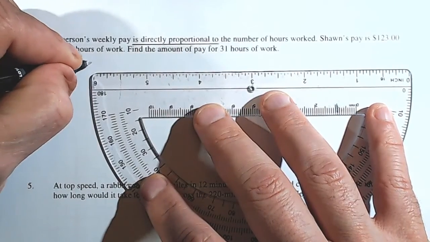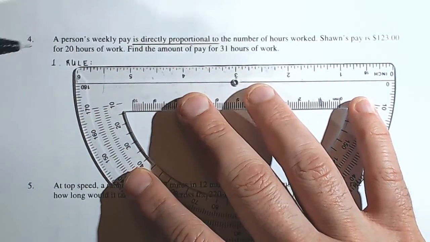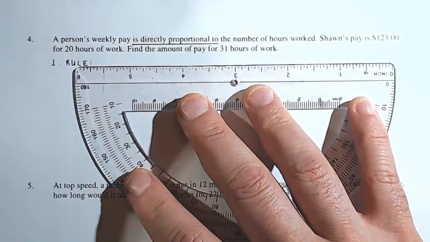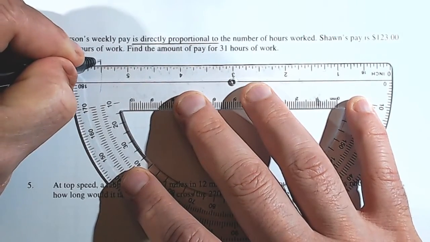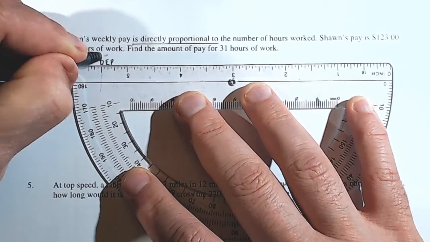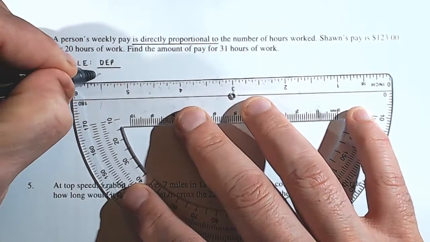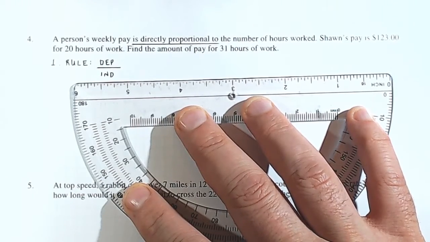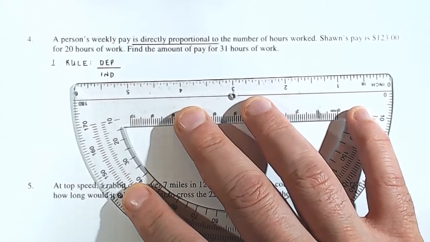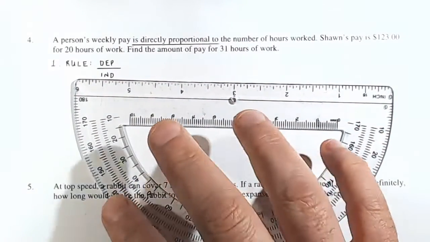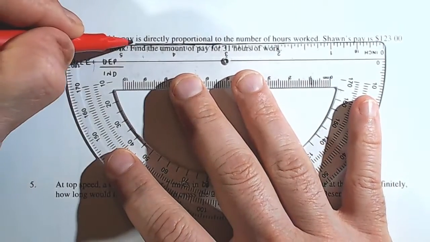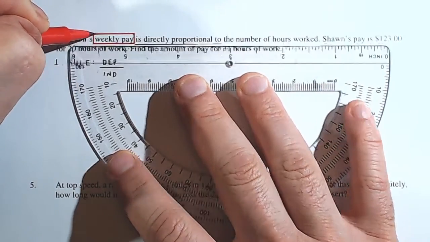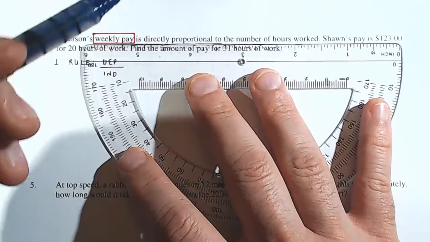So our rule, in plain English, is that the amount of money someone makes is directly proportional to the number of hours they work. The way we want to write this is we always write the dependent variable on top over the independent variable beneath. So we have to identify what the dependent and independent variables are. We have 2 variables, things that can change. Here's one of them, weekly pay. And here's another one, number of hours worked.